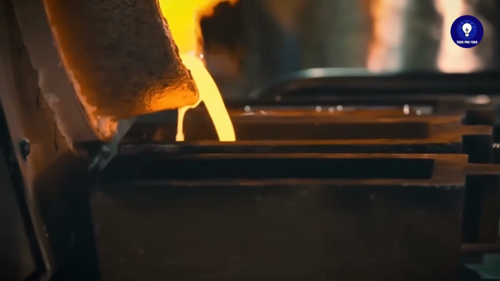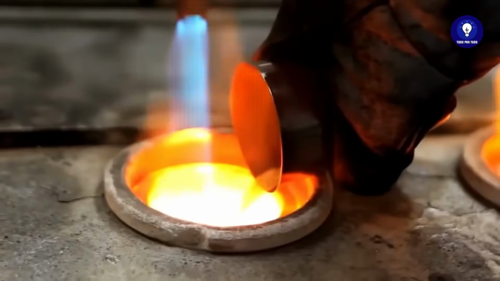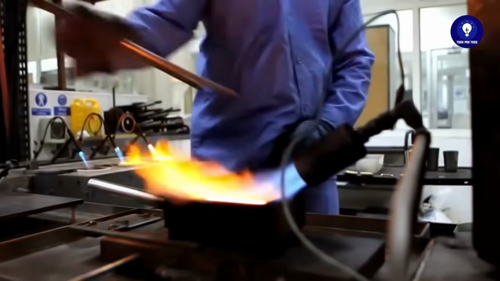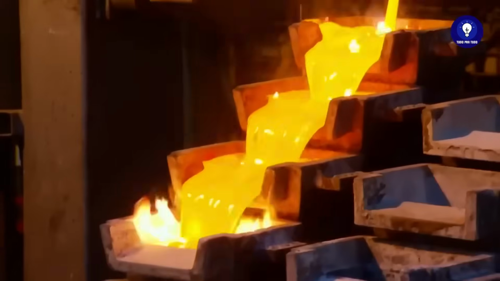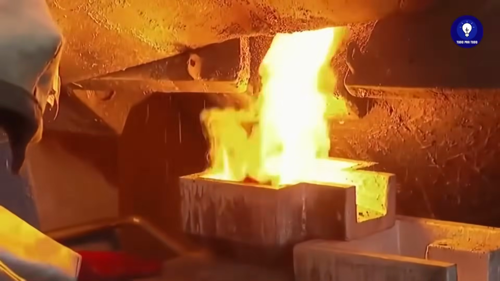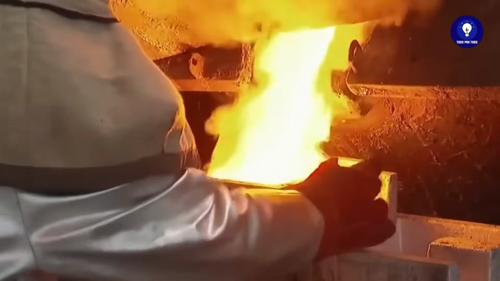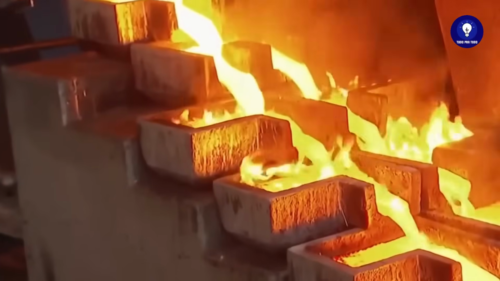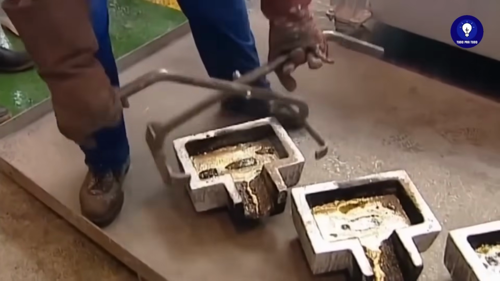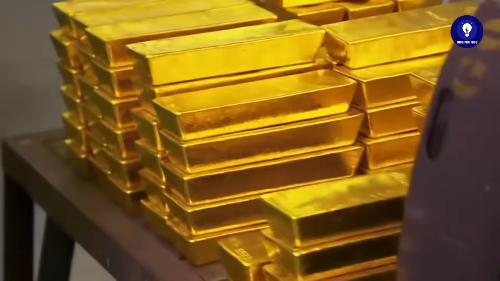The Miller process is faster than electrolysis, but it usually produces gold with slightly lower purity. Many refineries use a combination of both methods, starting with the Miller process and then further refining with electrolysis to achieve maximum purity. With the gold already refined and at its maximum purity, it's time to turn it into the bars we know.